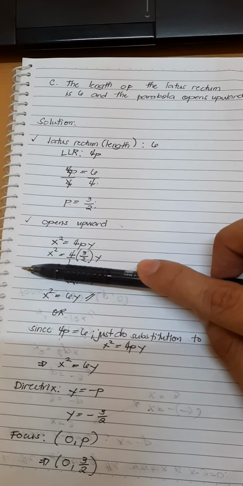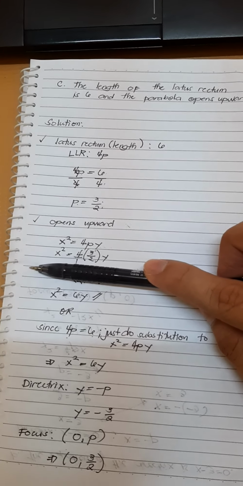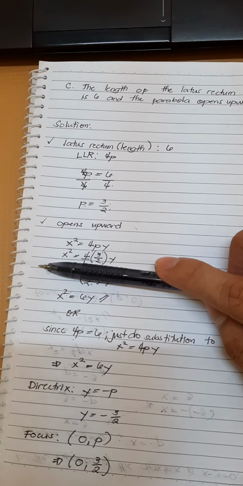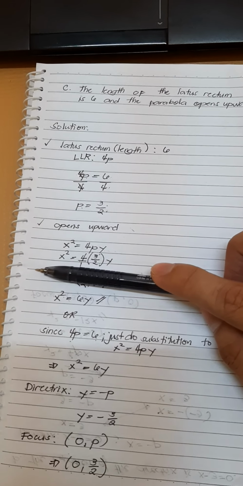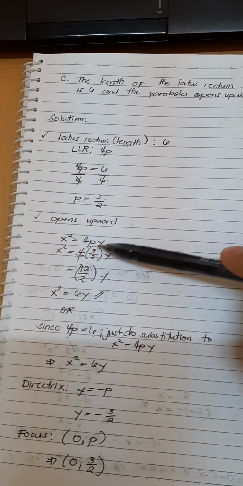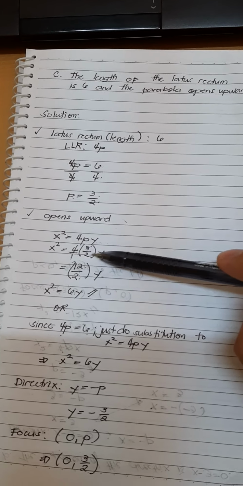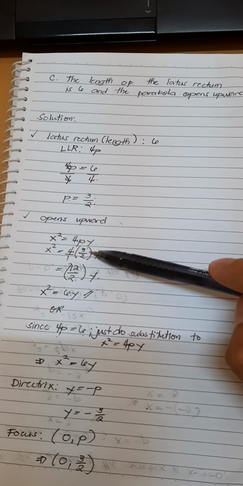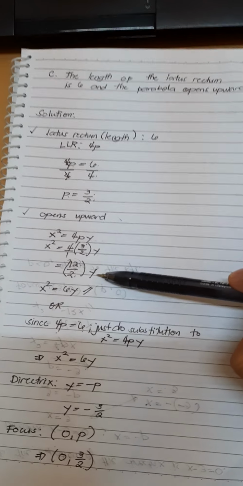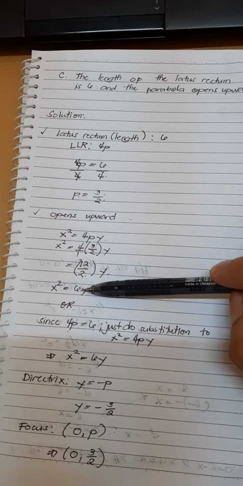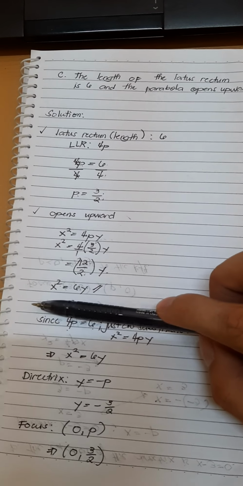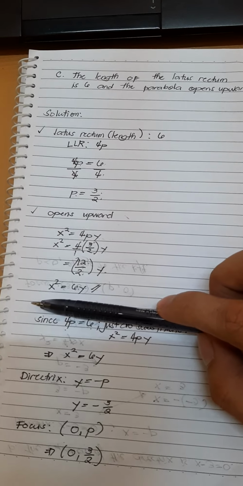So we have 4 times 3/2 times y. Since every whole number has a denominator equal to 1, we will just multiply numerator to numerator and denominator to denominator. So we have 4 times 3, which is 12, and 1 times 2 is 2, times y. So 12 over 2 is 6y. So our equation now is x squared equals 6y.